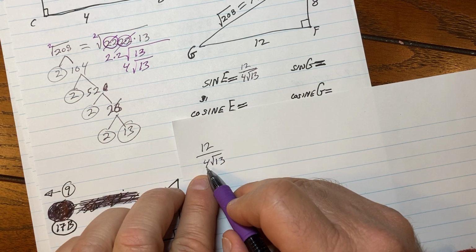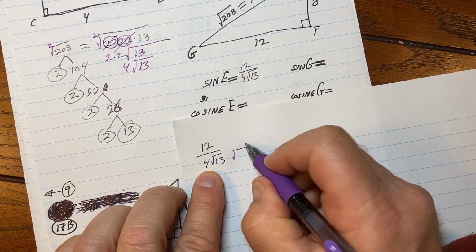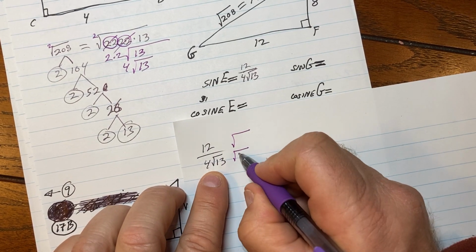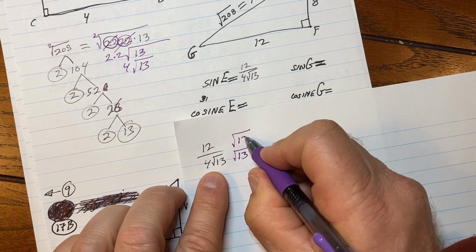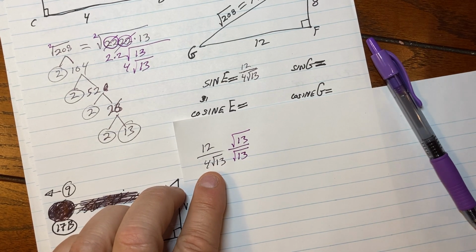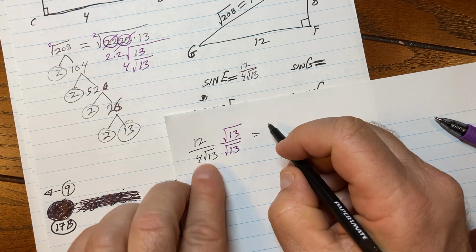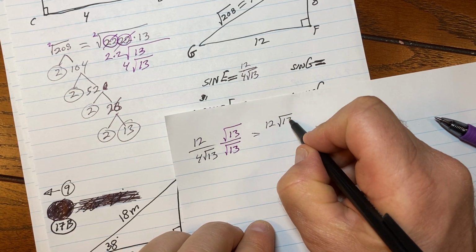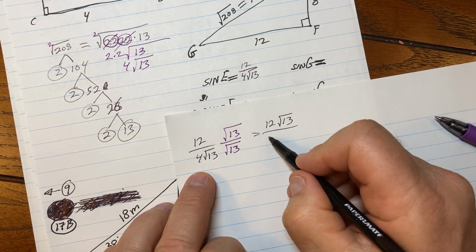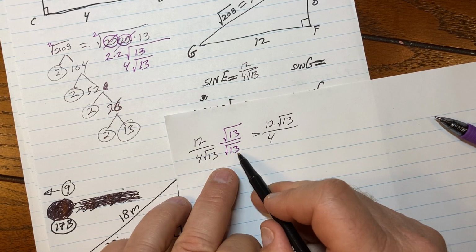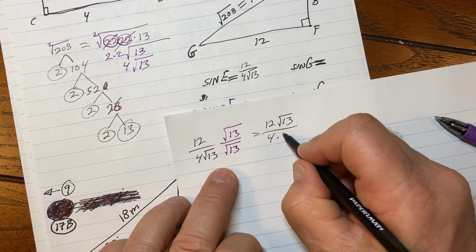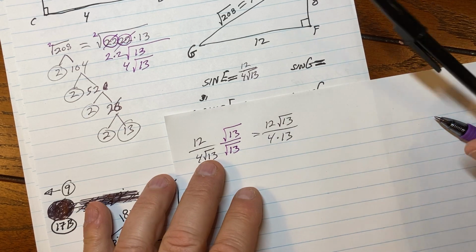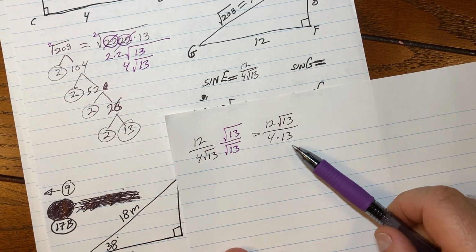So the 4 could stay down there, but the root 13, you cannot have a radical in the denominator. So now you have, in the numerator, 12 root 13. You have a 4 down there. Square root of 13 times square root of 13 is 13. So we have no more radical in the denominator.